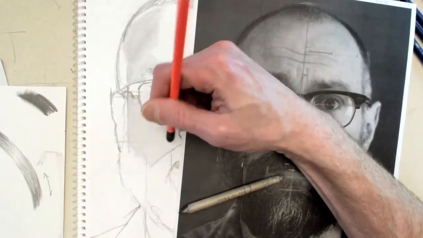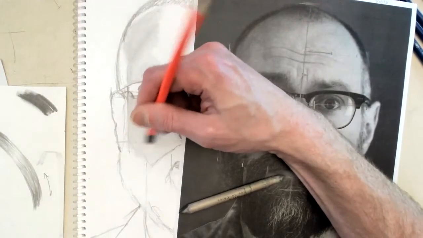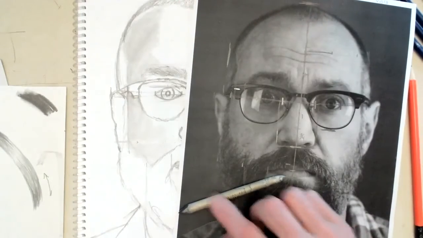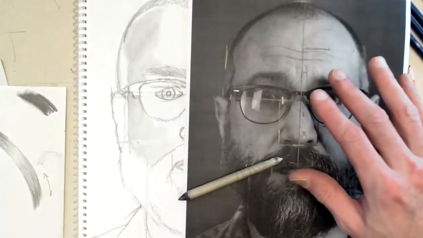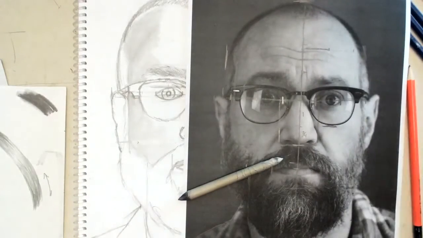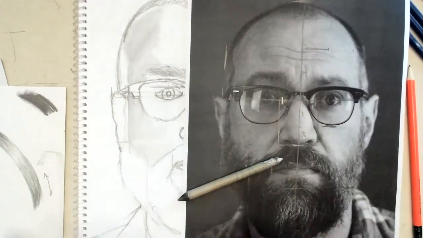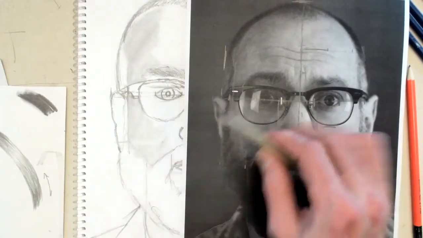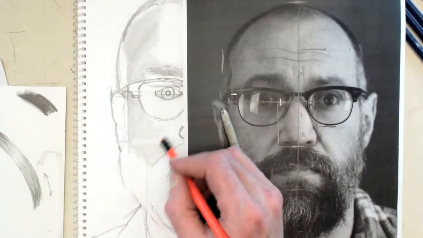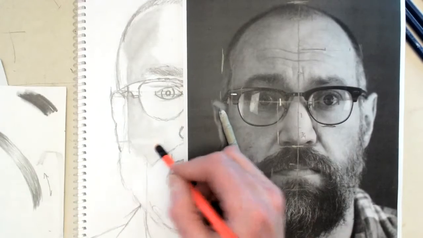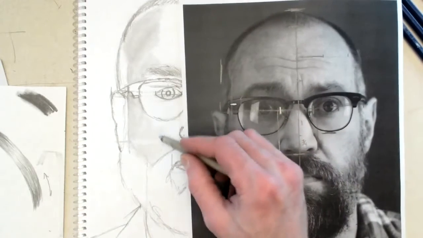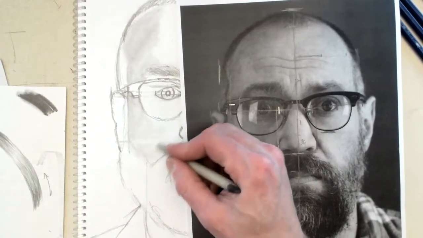But again, this is an advantage to this method over the grid method, because on the grid method, you would have lines all over your drawing. Whereas with this method, you really just have a few marks and lines that you either have to, whoops, erase or cover up. So it's a little less tedious in terms of touching up parts of your drawing.